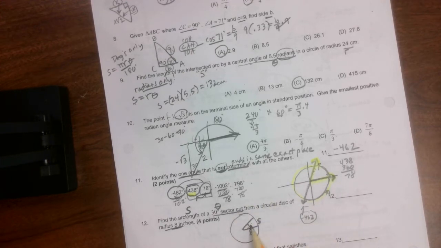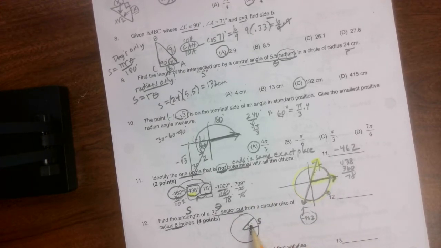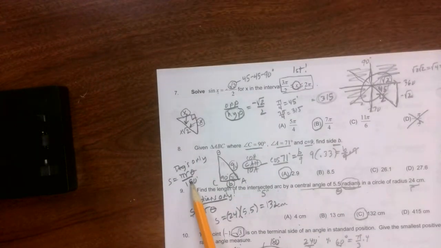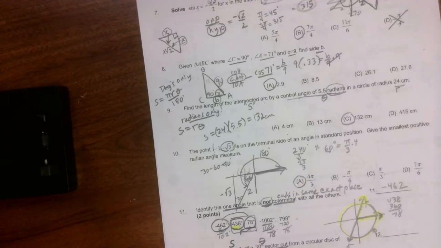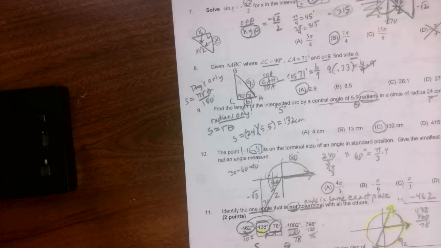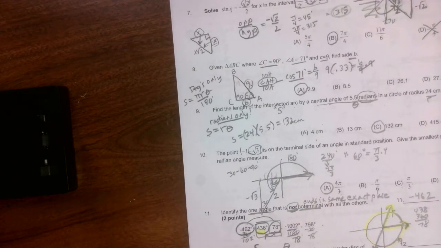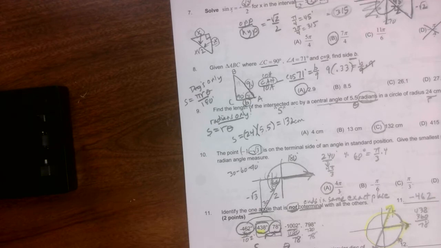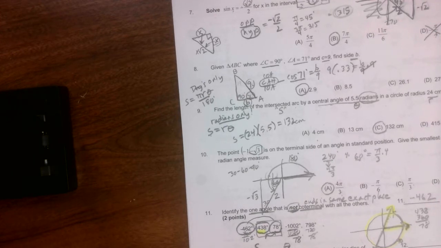As you can see, they gave this in terms of degrees. So back up to here, this is going to be my degrees only, so I'm going to go ahead and use it. Yes, I can convert this to radians, but just to practice this formula, I'm just going to use it. So we're going to go S equals pi times R times theta, which is 30, all over 180.